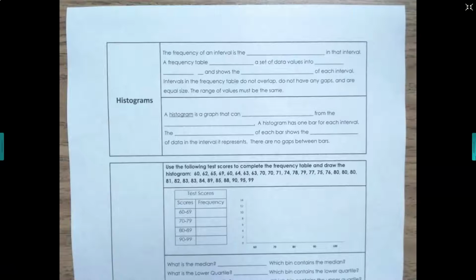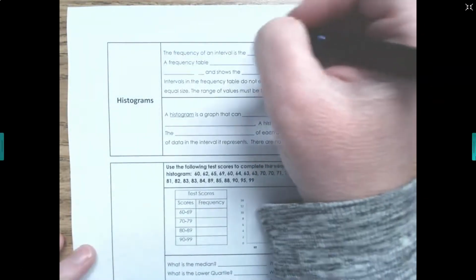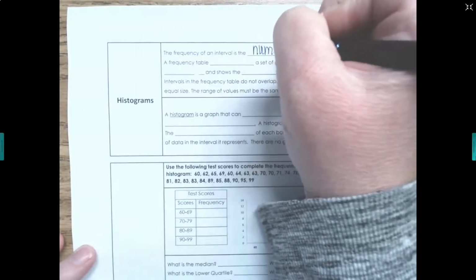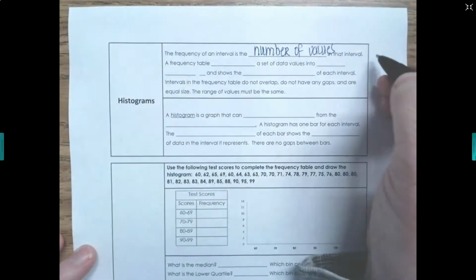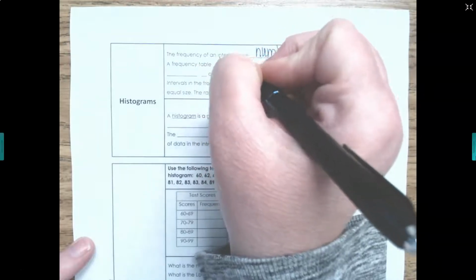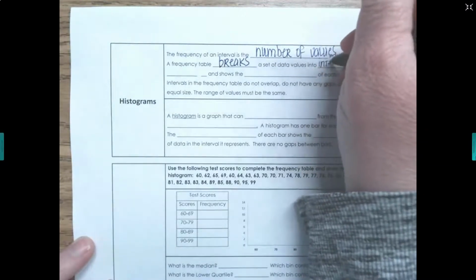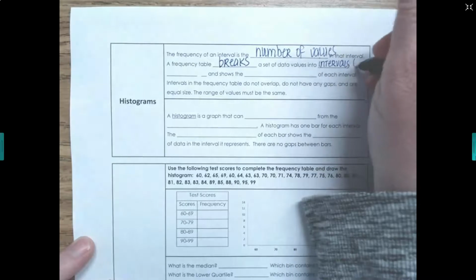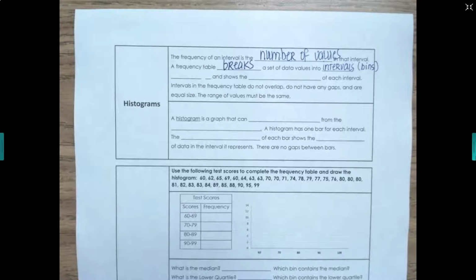Alright, so our final topic for today is histograms. So a histogram will tell you the number of values, the frequency of a number of values, okay? So the number of values in a particular interval. So the interval, the frequency, well, we're going to make a frequency table, and that breaks a set of data values into intervals that we call bins. Like a trash bin, you put the numbers in there. It's like a place to hold them.